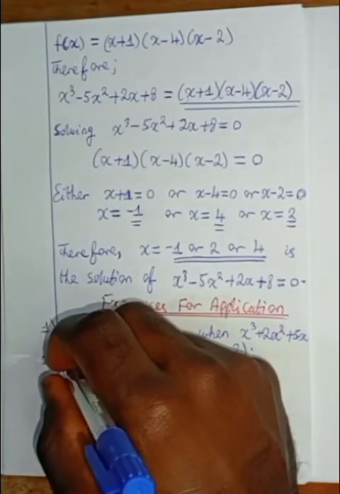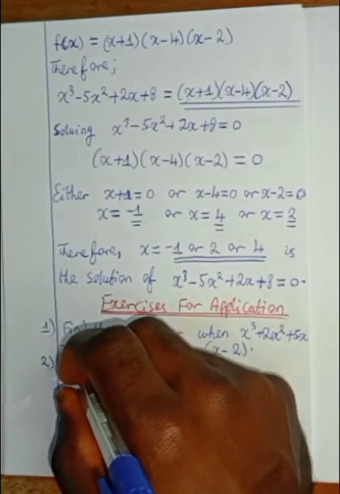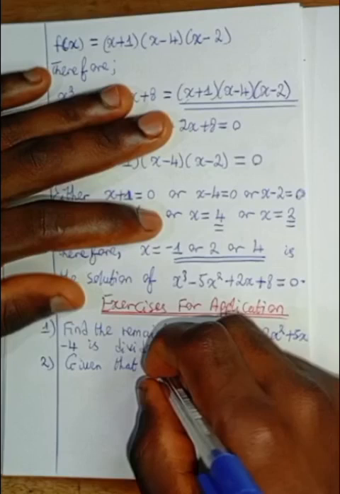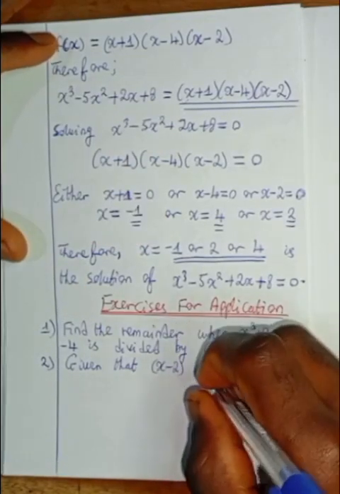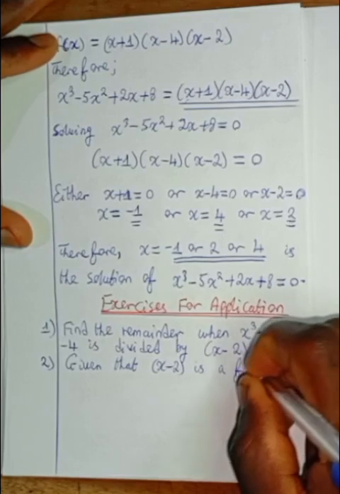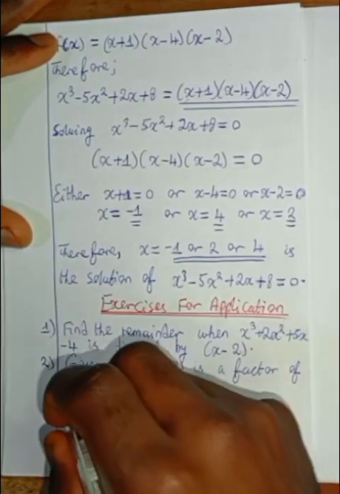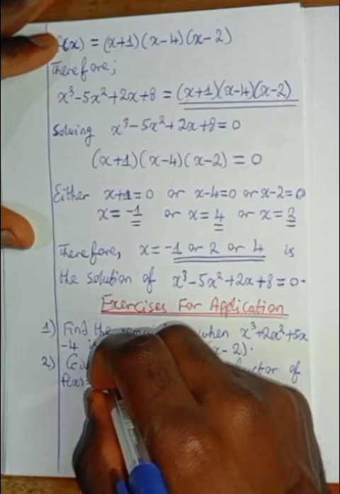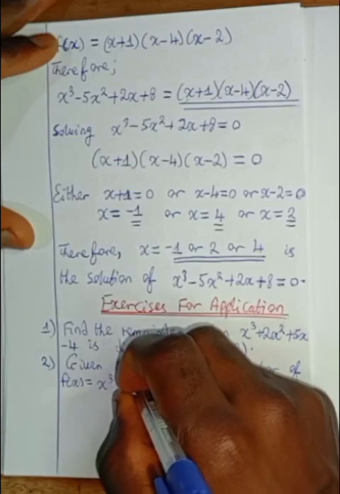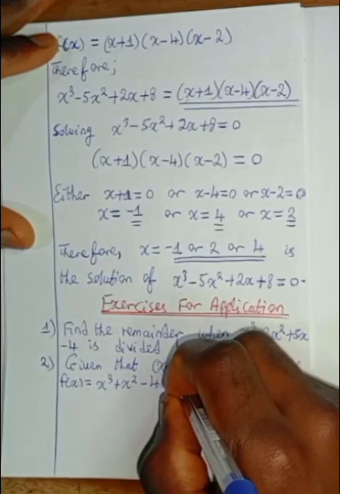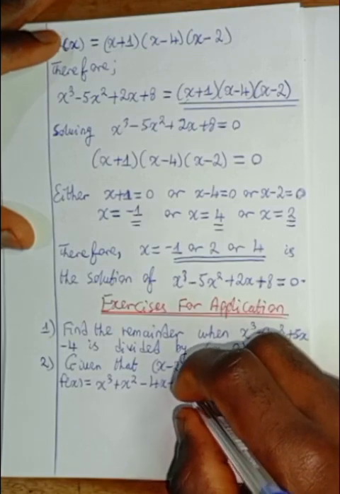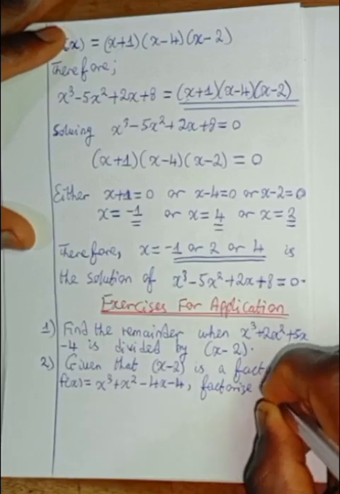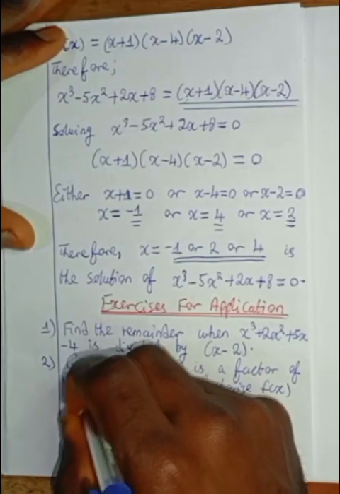Question 2. Given that x minus 2 is a factor of f of x equal to x cubed plus x squared minus 4x minus 4, now, factorize f of x completely.